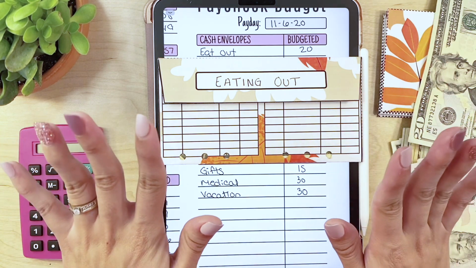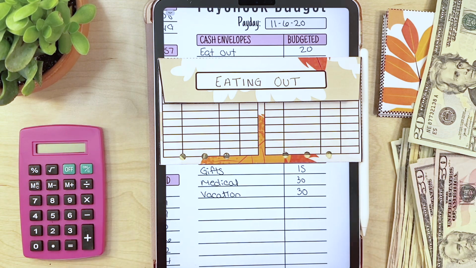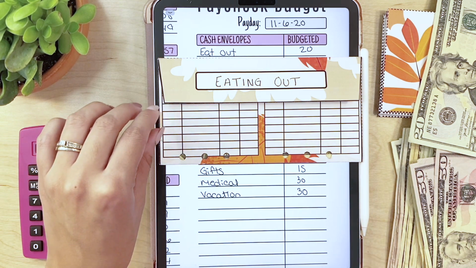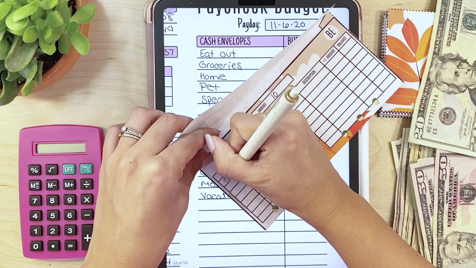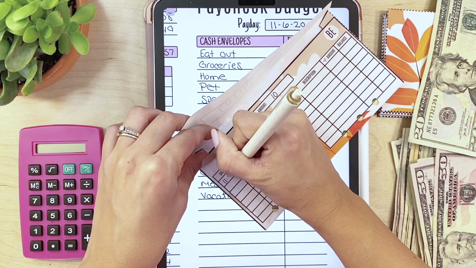Guys, are you ready for Thanksgiving? Oh my gosh, I can't believe that we're at the end of the year. Like, it hit me suddenly, like, holy cow, we are here.